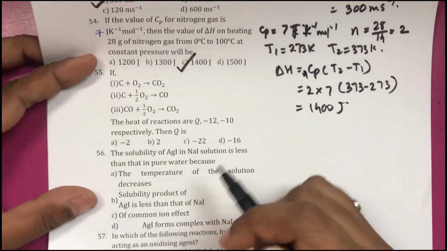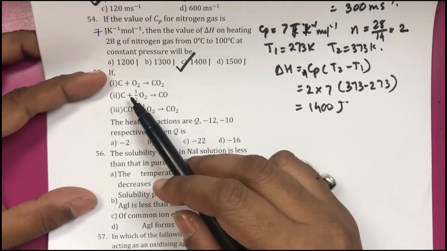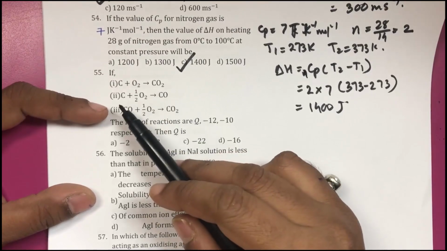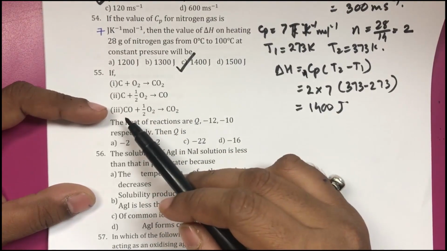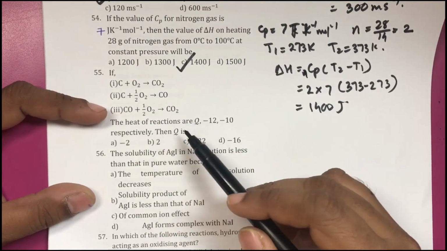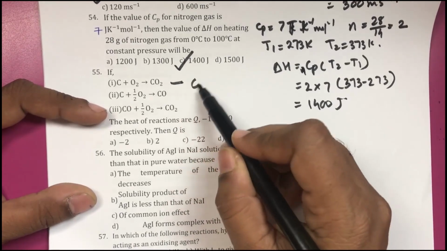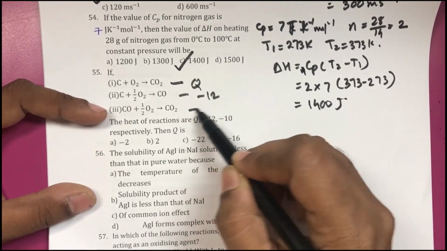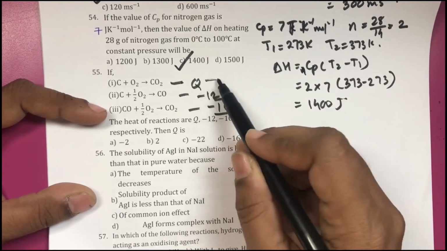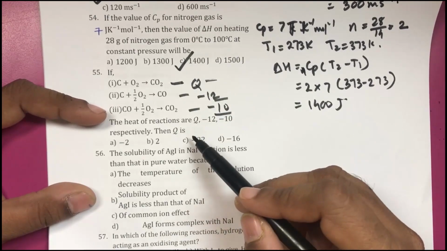In this case, three equations are given. Carbon converted into carbon dioxide, carbon converted into carbon monoxide, and carbon monoxide into carbon dioxide. The heat of reaction for the first is Q, the next is minus 12, and the next is minus 10, respectively. We need to find the value of Q.